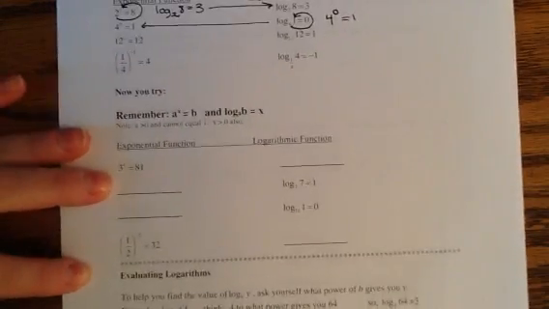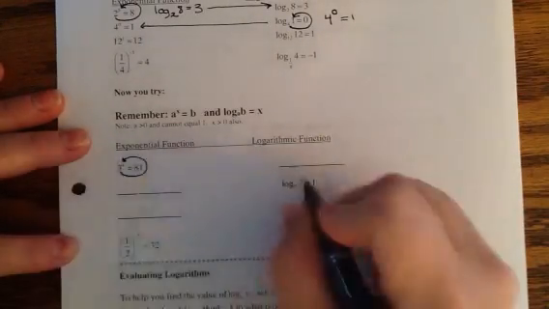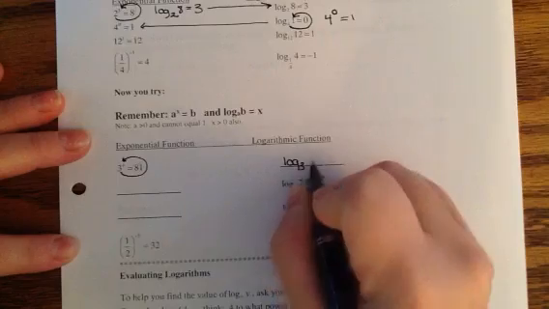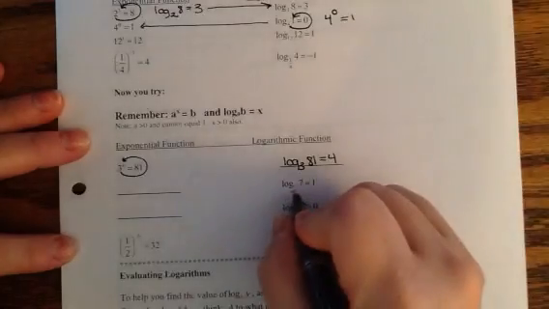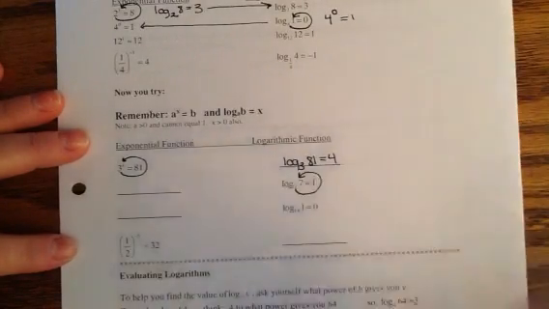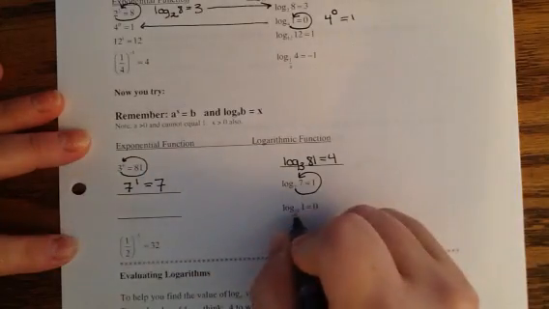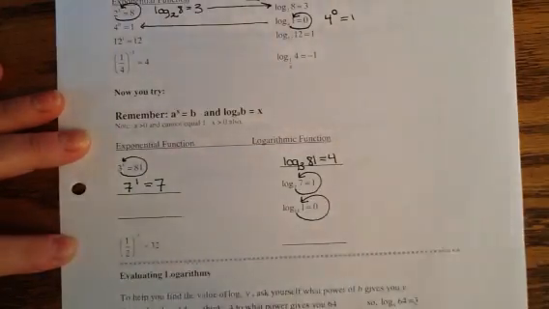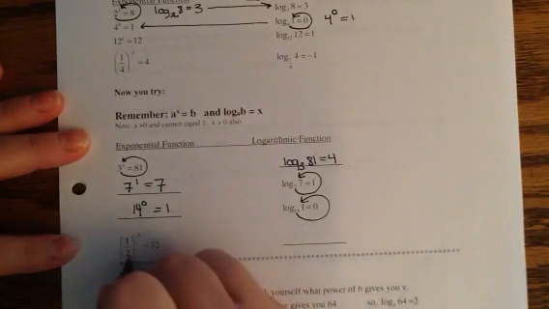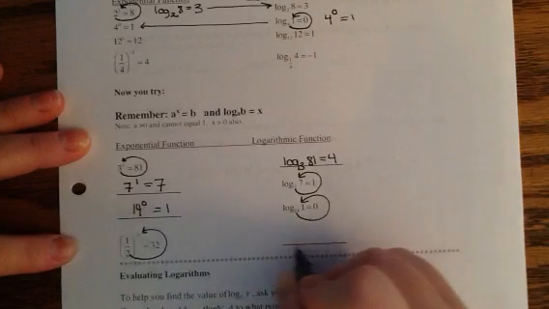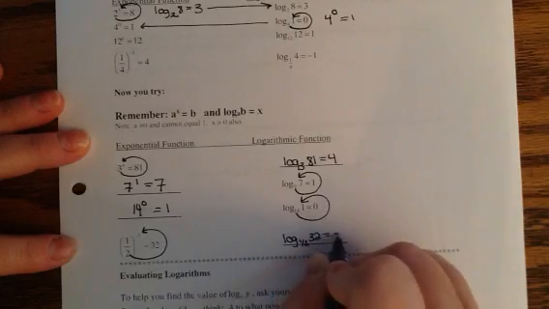So let's try the following. 3 to the 4th is 81. So first you touch your 3, so you have log base 3. Next is 81 equals 4. Here we start at the 7 and we go around the equal sign. So 7 to the first power equals 7. Around the equal sign. 14 to the 0th power equals 1. Around the equal sign. Log base 1/2 of 32 equals -5.